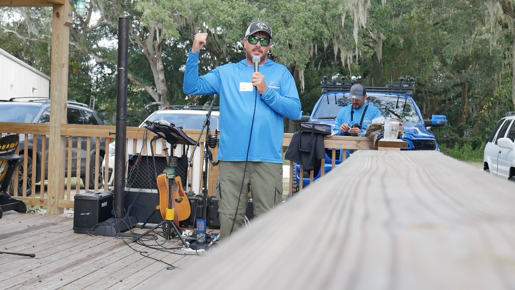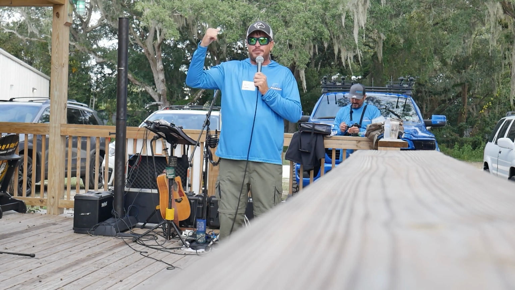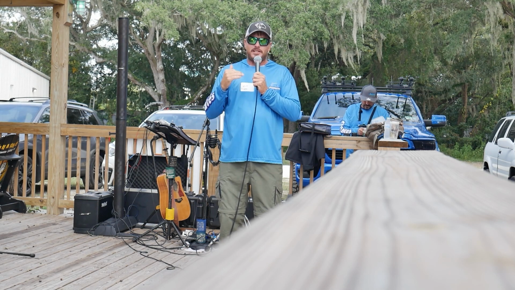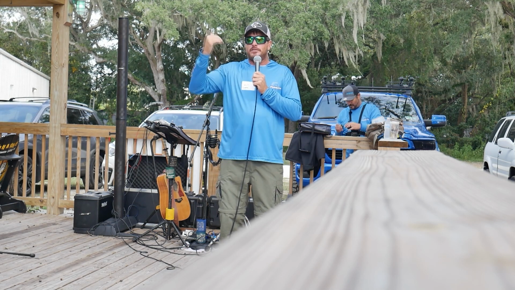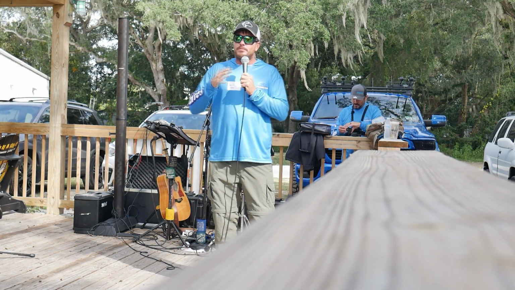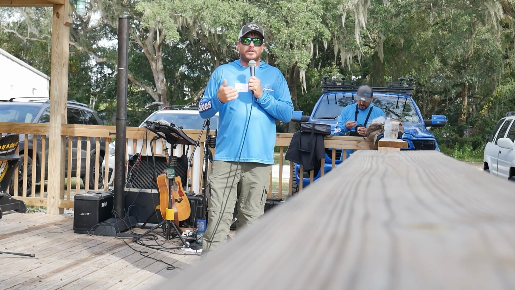Monday I set out for sheep's head. I didn't like the conditions. I had a pretty nice day. It wasn't good sheep's head weather, so I put on a top water and ended up hitting some banks and catching some nice redfish. So, it works both ways. Some days are better for one species than other.